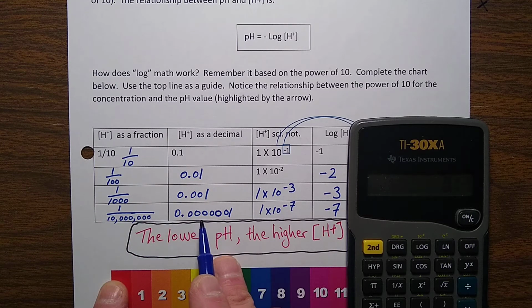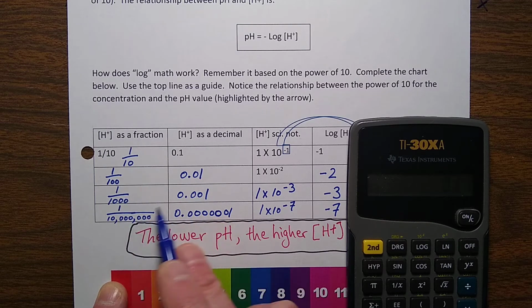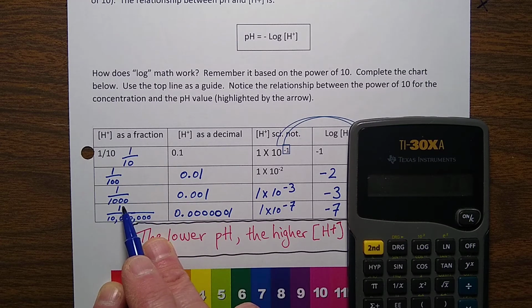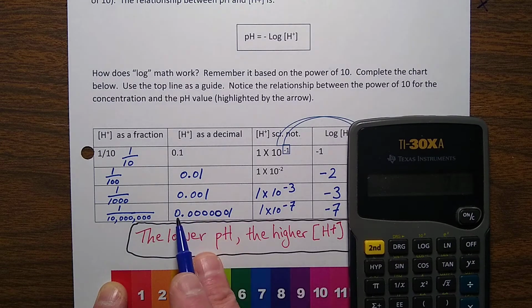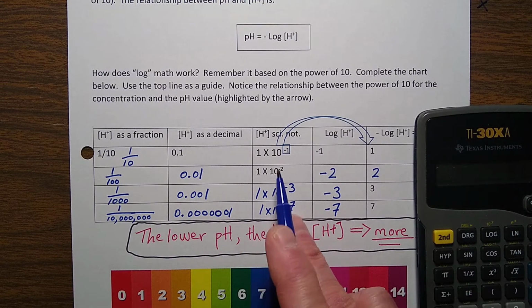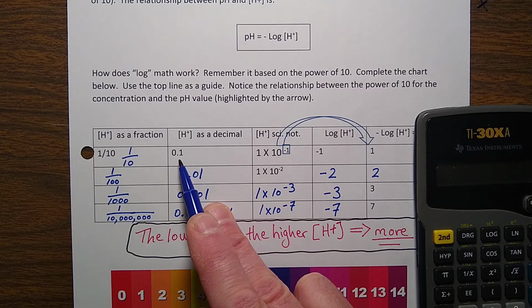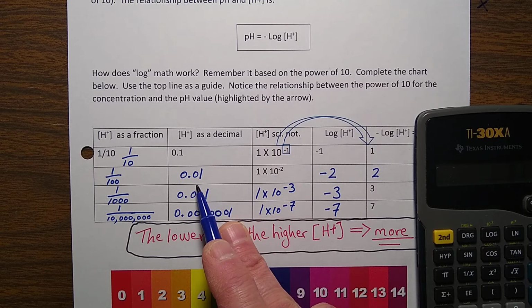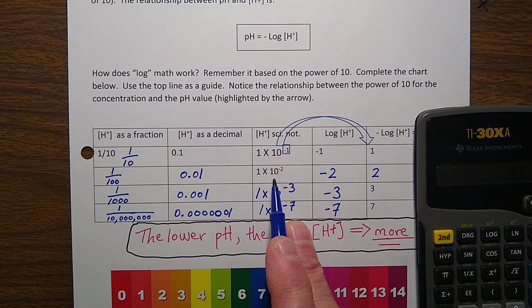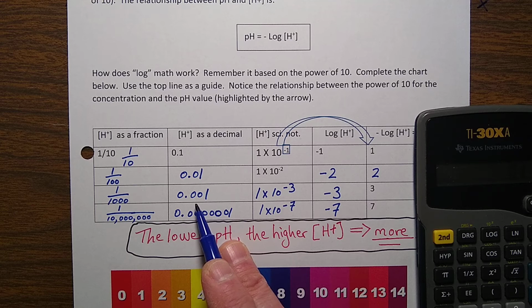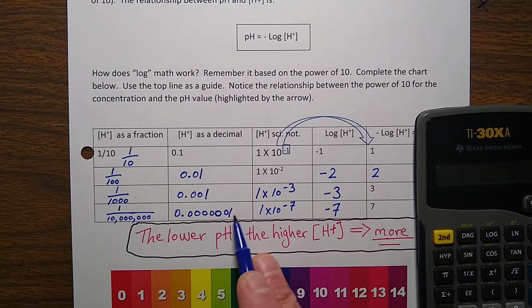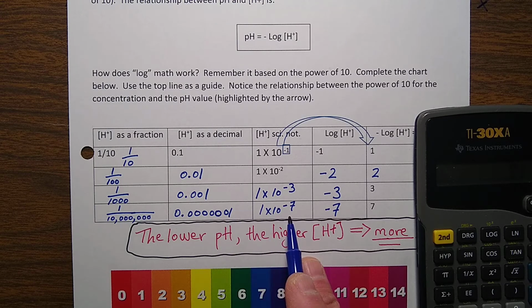0.0000001. So the number of zeros in a number that's less than 1 is always going to be 1 less than the power. So 100 is a power of 2, there's 1 zero. 1,000 is 10 to the third power, so there are 2 zeros. There's a pattern there. Written in scientific notation, 0.1 would be 1 times 10 to the first. 0.01 written in scientific notation is 1 times 10 to the negative second. 0.001 is 10 to the negative third. And this number with 6 zeros and a 1 is written as 1 times 10 to the minus 7th.